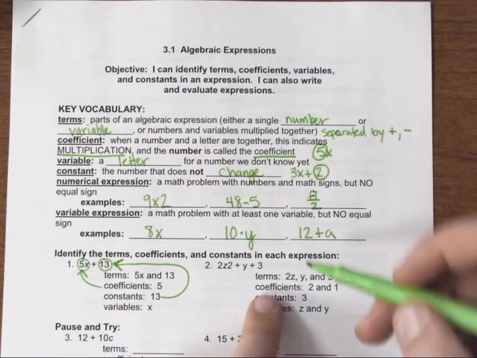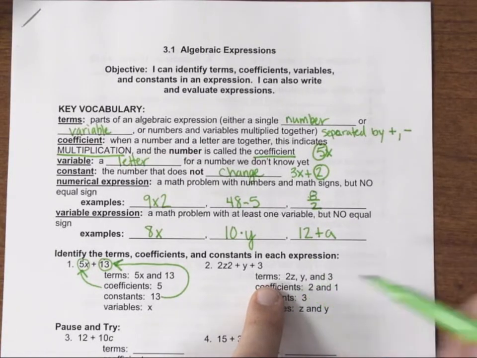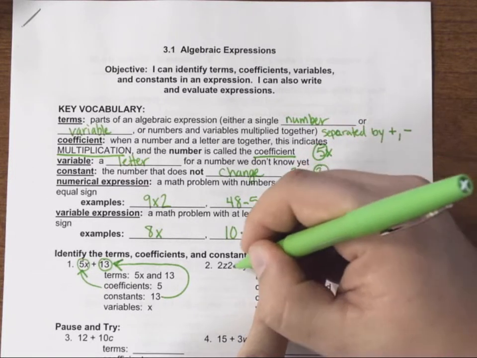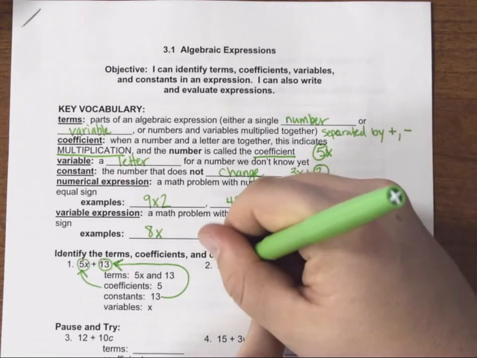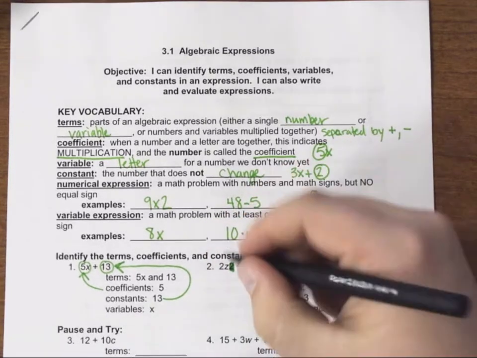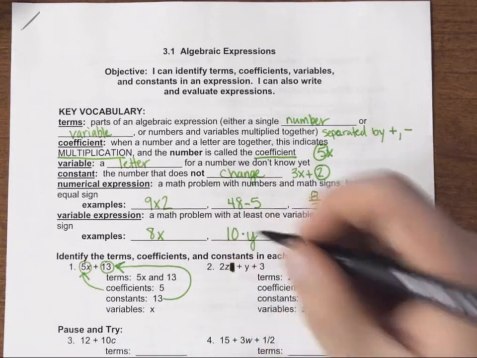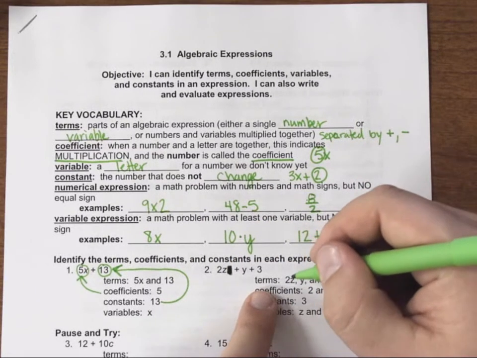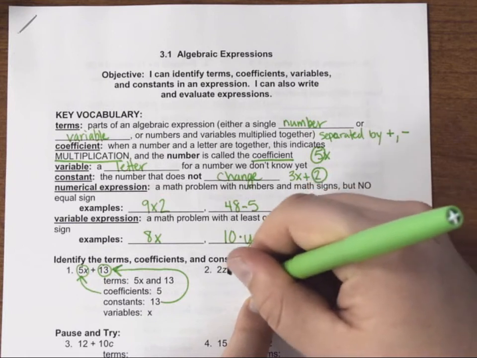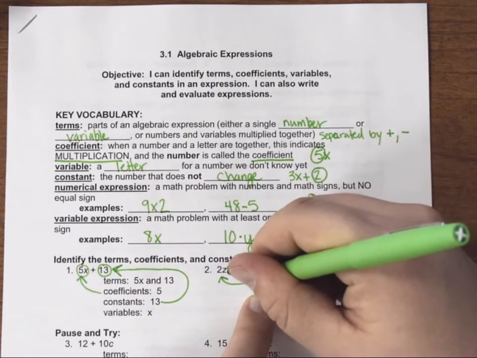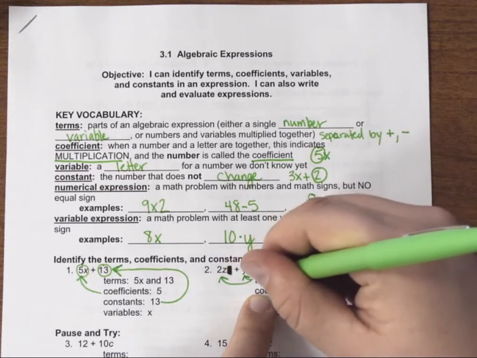Number 2, the terms. What terms do I have? I think that this is a typo, so let's cross out this extra 2. So the terms are 2z, y, and 3.